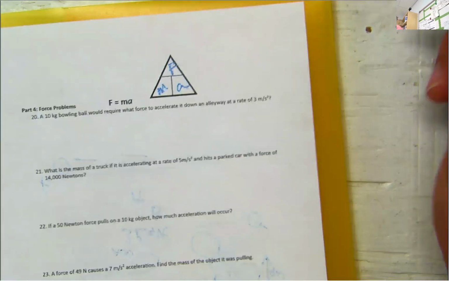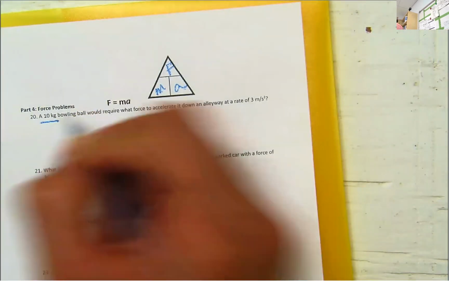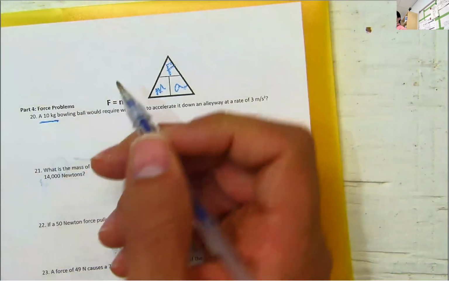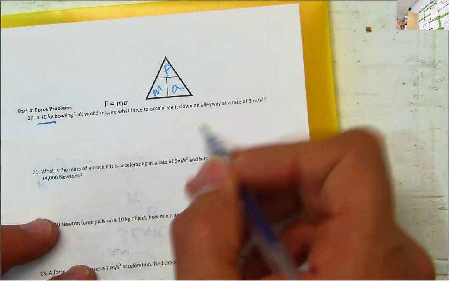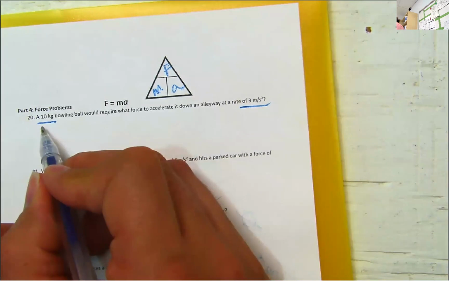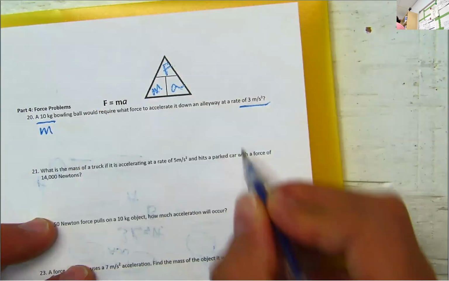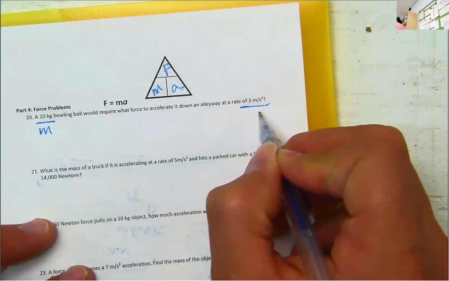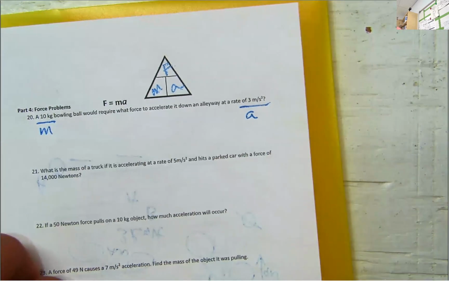So the way that we're going to do these problems, we're going to underline our numbers. So this is like the GUESS method, we're just doing it a little bit different. The G is the given, so underline. 10 kilograms is mass, so I'm going to put M for mass. 3 meters per second squared, it tells you it accelerates, so that's A. That's your given.